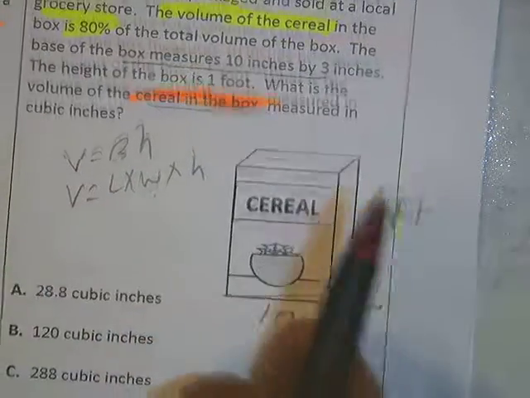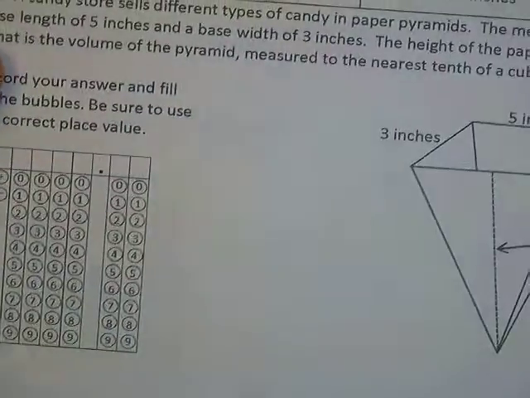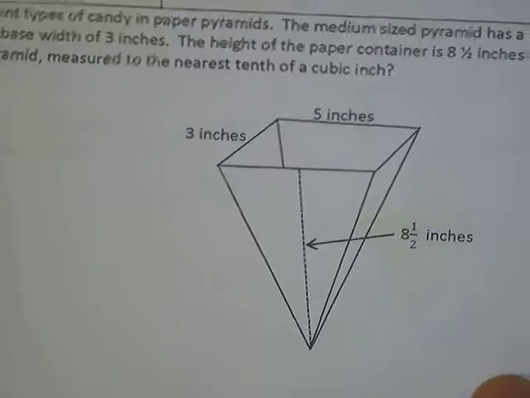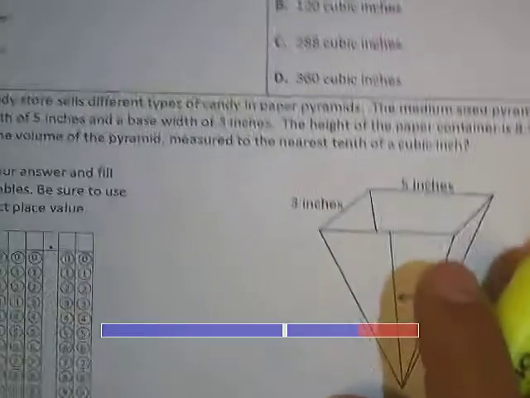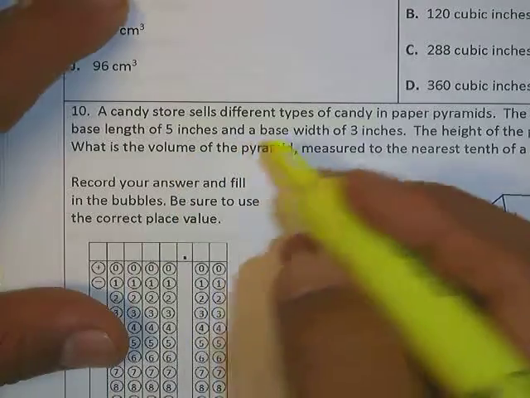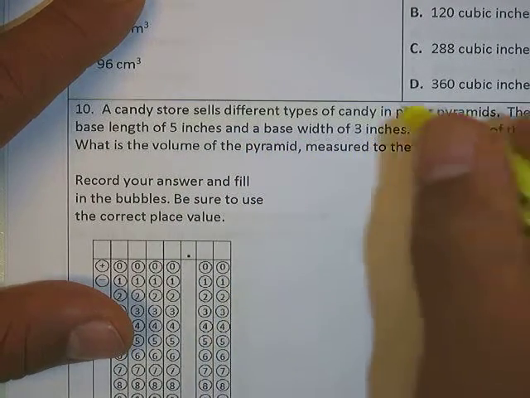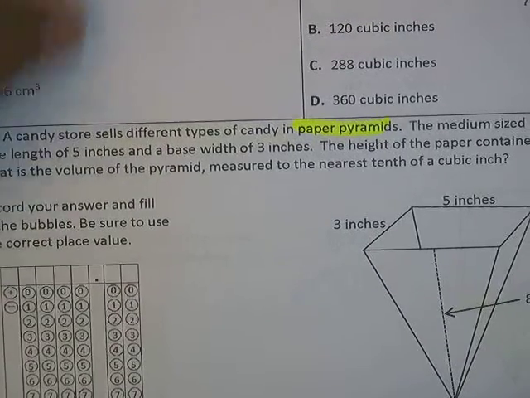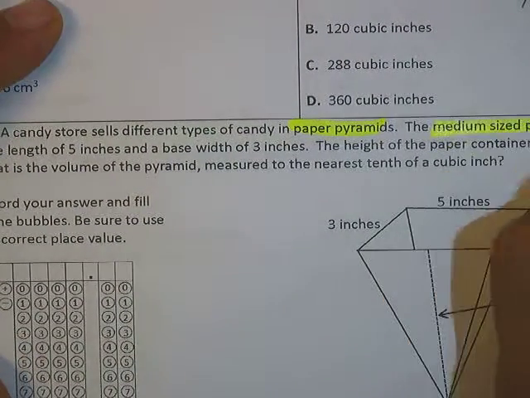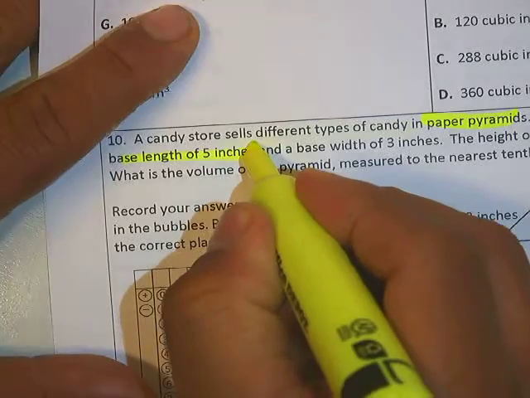So think about a couple of steps you have to do. First of all, you know that volume equals area of the base times the height, which is just length times width times height. No divide by 3, it's a prism. But before you start plugging in 10 times 3 times 1, pay attention to this. You have to do something here before you do it. So, good luck.